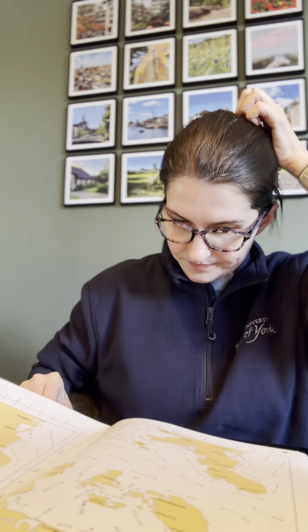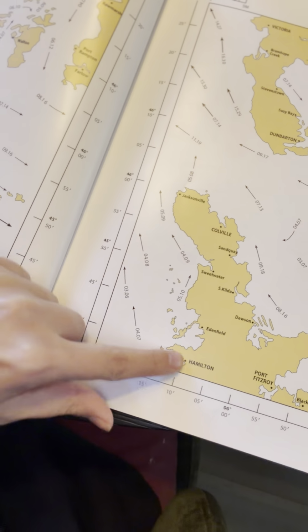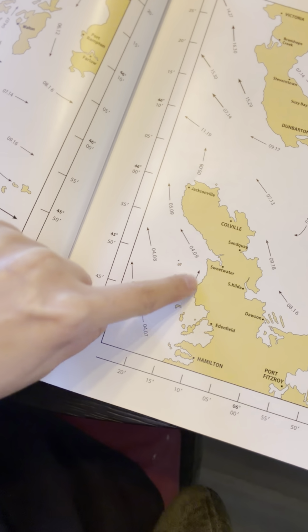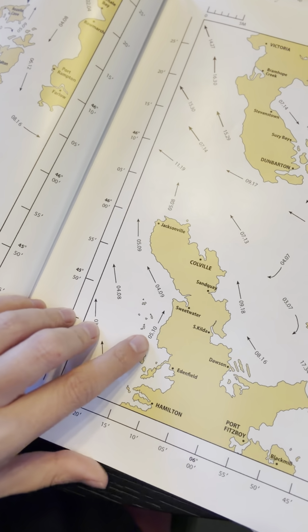When does the tide turn favorable to assist the skipper? Okay, so we need to go from here to here. And to assist, we basically need this direction, because if it's this direction, it's not an assistance.